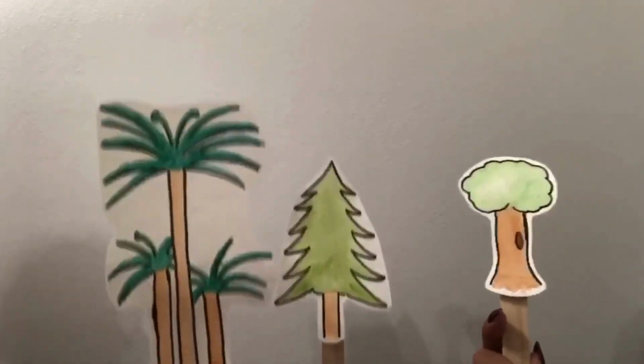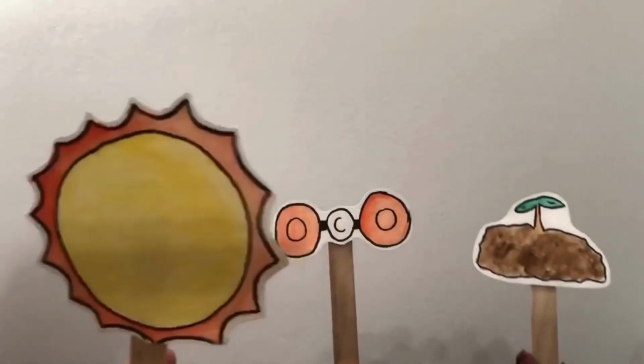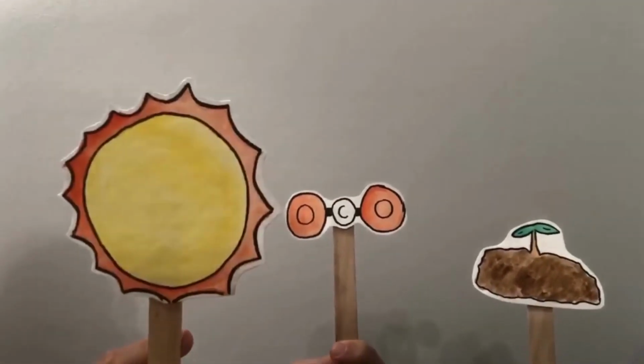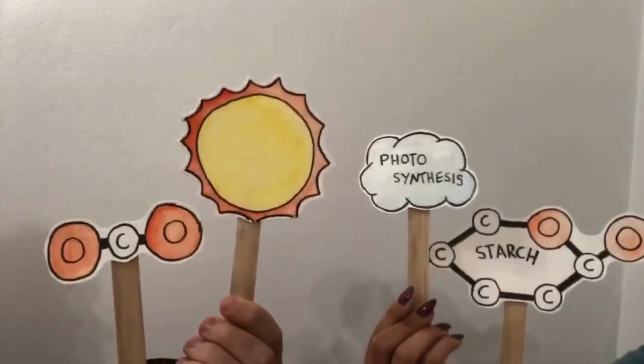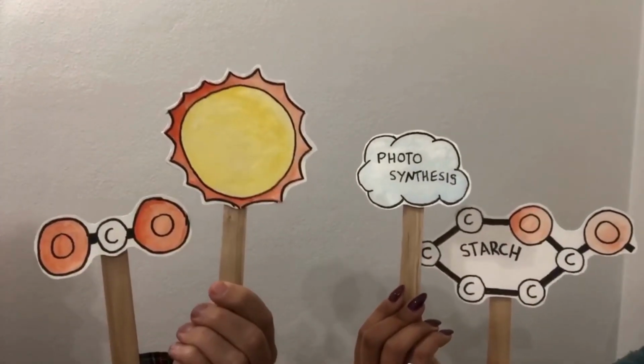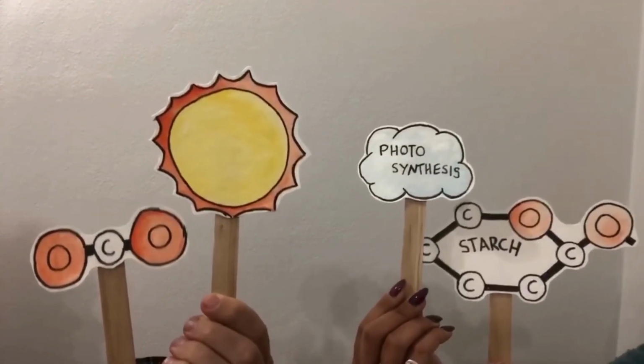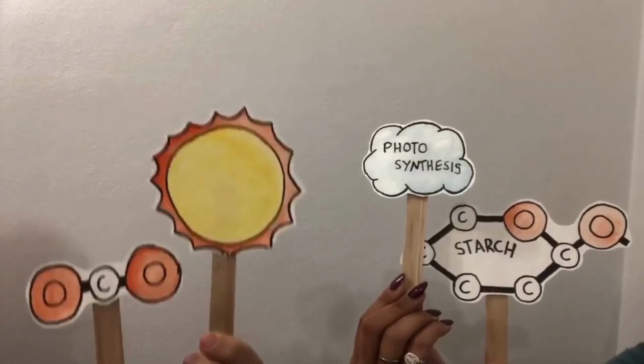Like you, trees aren't just born big, they need to grow. They require a few different things: sunlight, good soil, and, you guessed it, carbon dioxide. Trees sequester carbon dioxide by absorbing it from the air and, using sunlight, they transform it into something called starch in a process called photosynthesis.